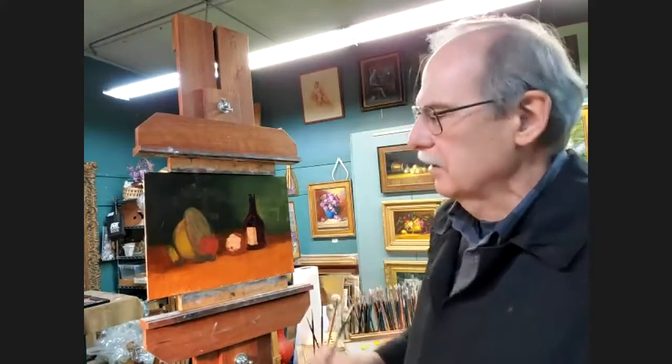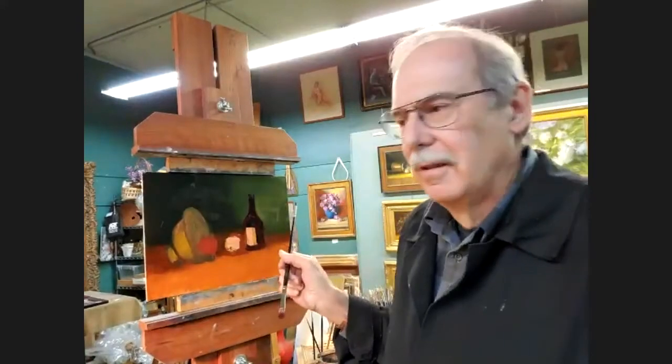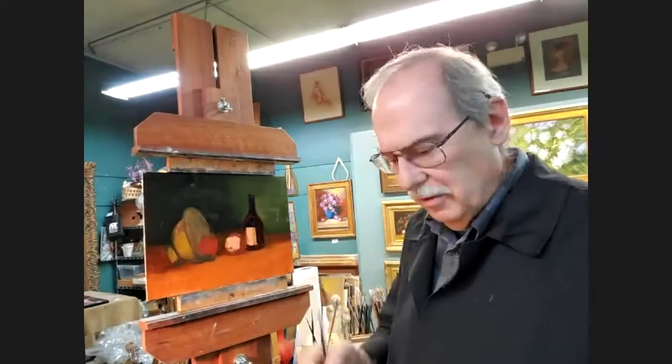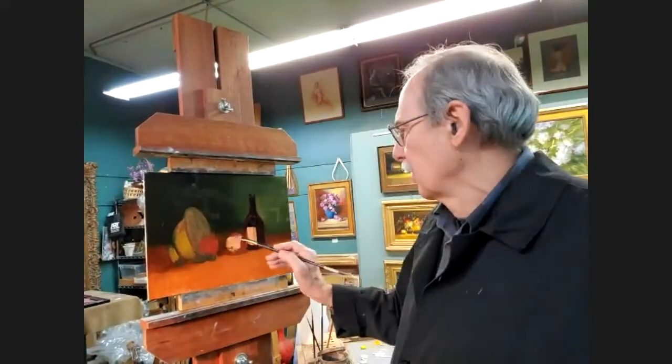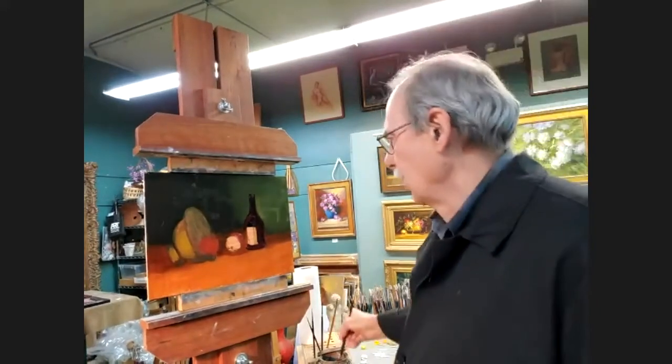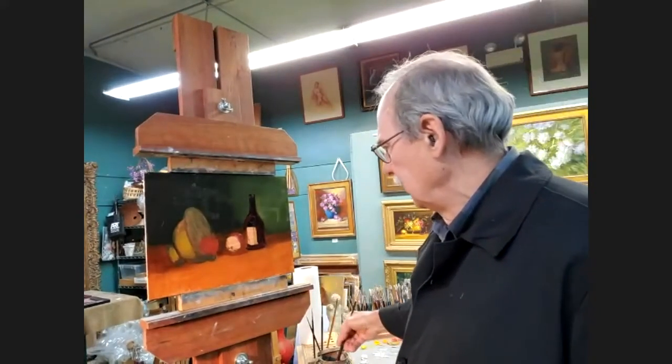So we'll call that the shadow. And even on the portrait and the figure, if you looked at any Gilbert Stuart portrait, you'll see this same color. Very interesting.